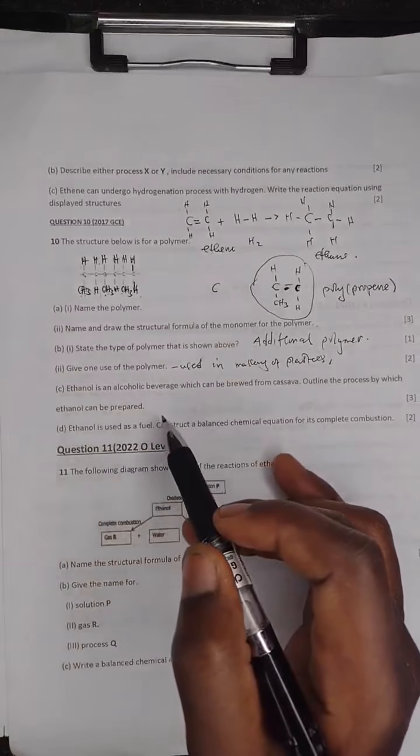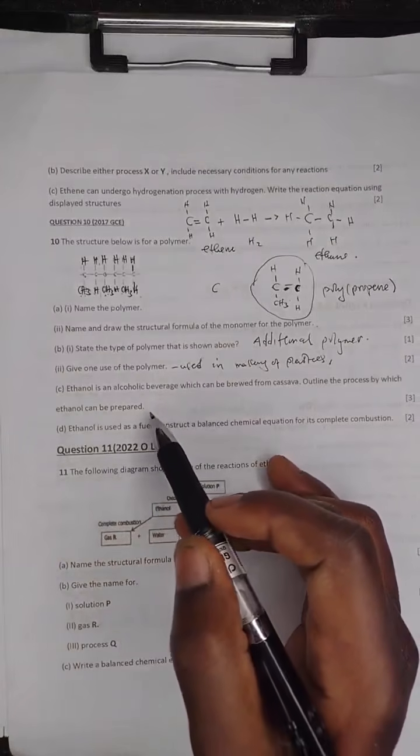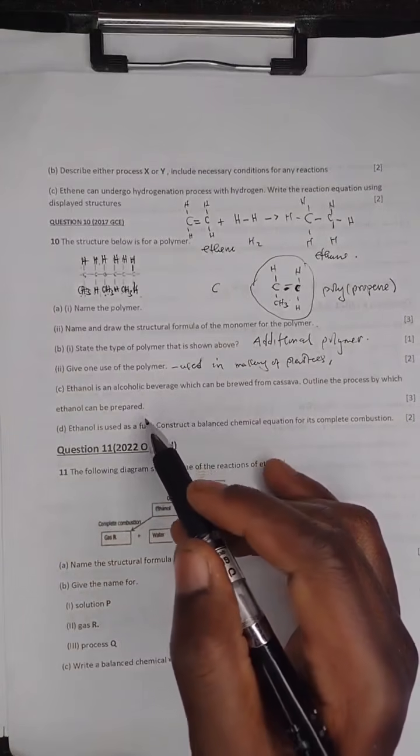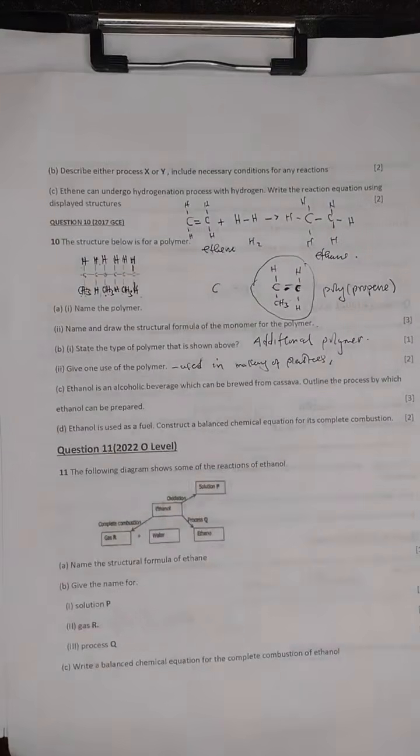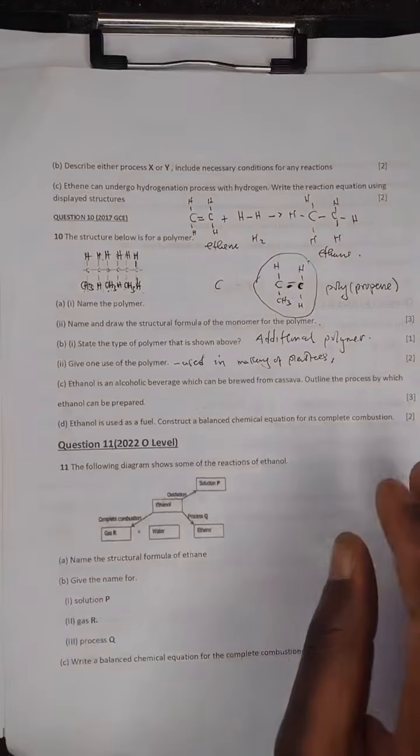Ethanol, that is, we are on question C. Ethanol is an alcoholic beverage which can be brewed from cassava. Outline the process by which ethanol can be prepared. So outline, just explaining how ethanol can be prepared. Since you are saying it's prepared from cassava, how is it prepared then? So cassava is crushed. That is the process I'm describing.